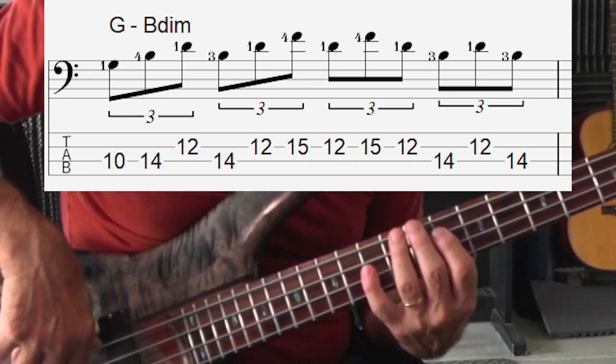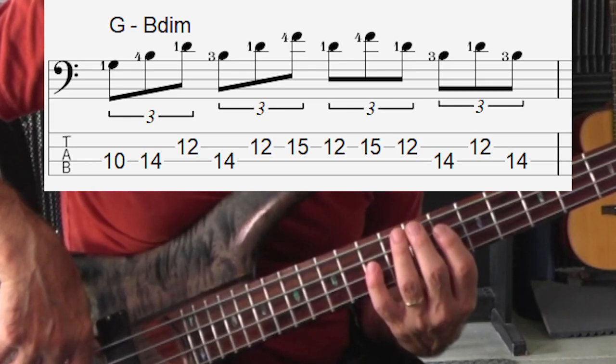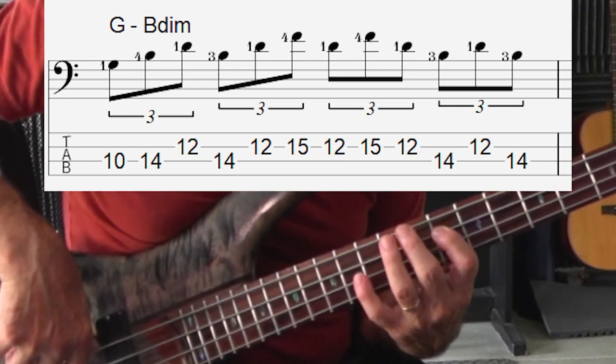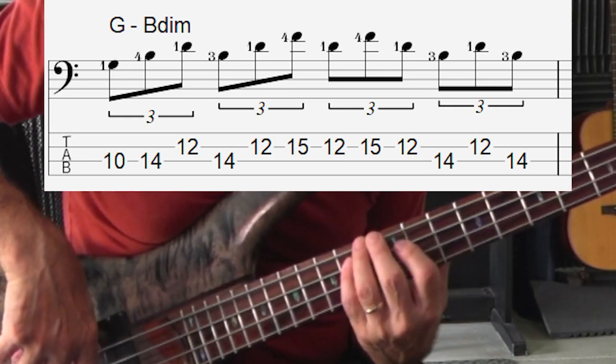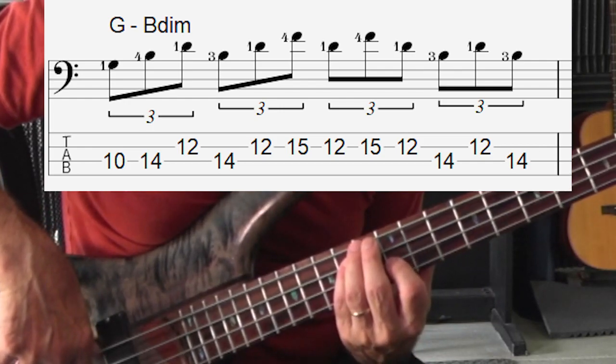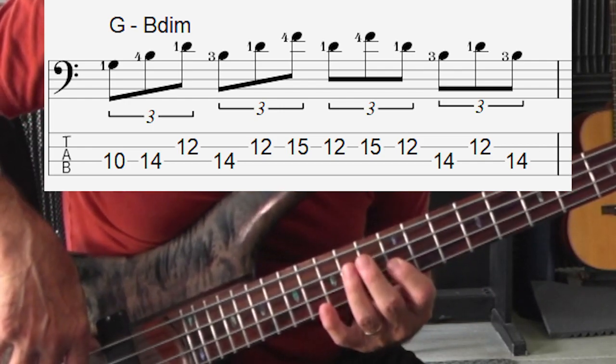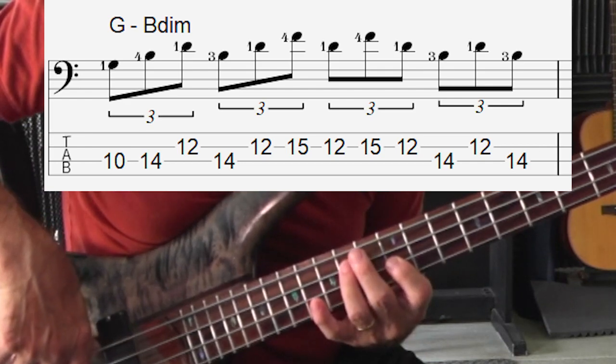So we have a stretch here, which is a major third. This is a G, root to third, then we shift with the index finger up to the 5th, and then play the third again with the 3rd finger.